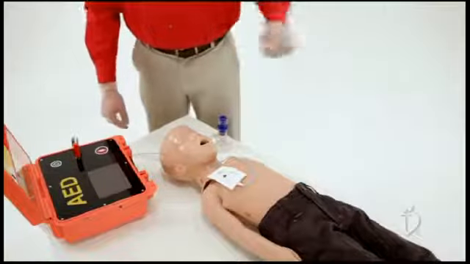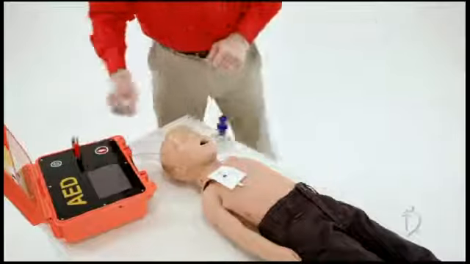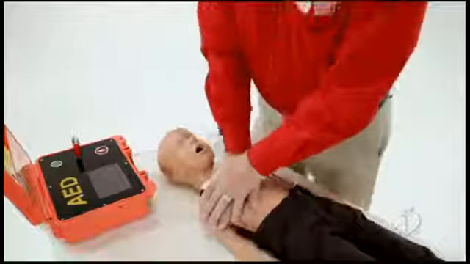Again, be sure no one is touching the victim to avoid injury to rescuers. Then, loudly state a clear the victim message. Perform a visual check to ensure that no one else is in contact with the victim. Press the shock button. The shock may produce a sudden contraction of the victim's muscles. As soon as the AED gives the shock, immediately resume CPR beginning with chest compressions.